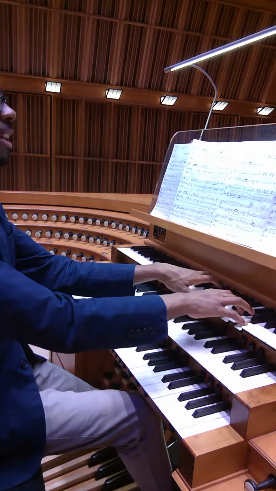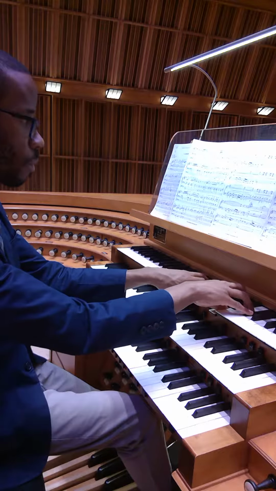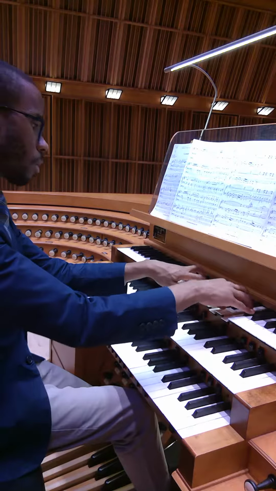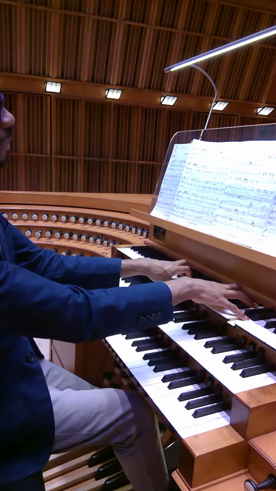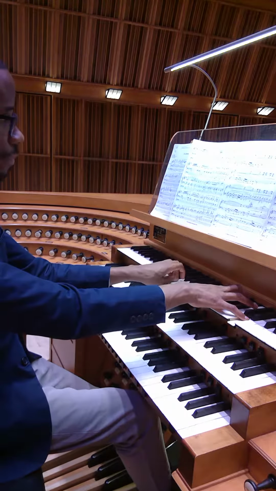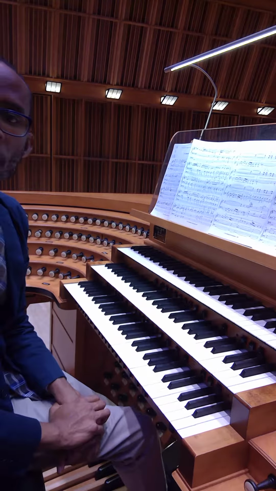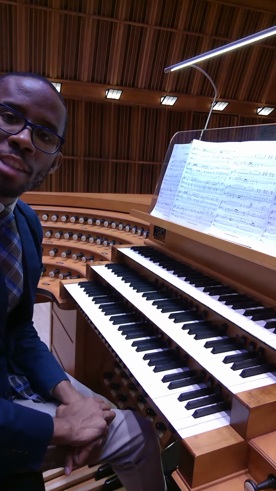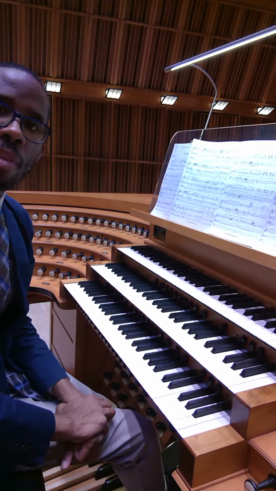Here I share. Now, the melody here is in my left hand, and so I'm a bit out of the key because I want that melody to pop out from the texture.